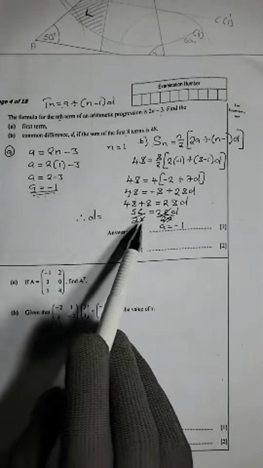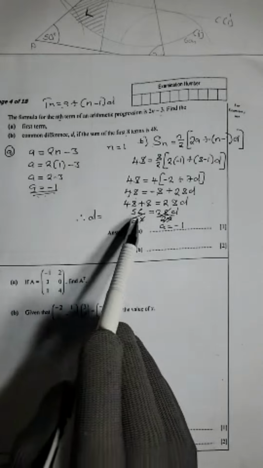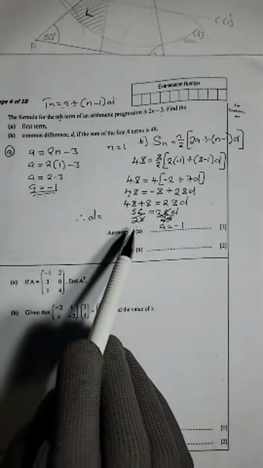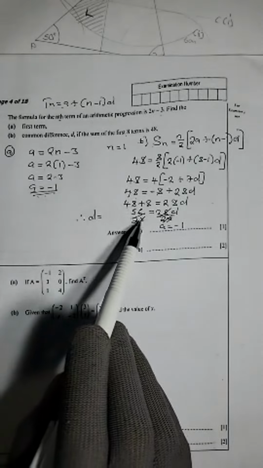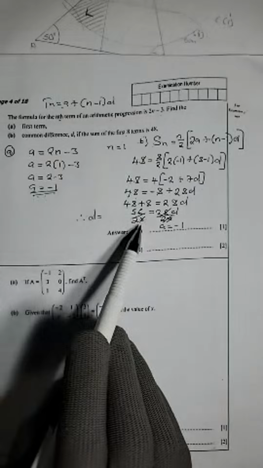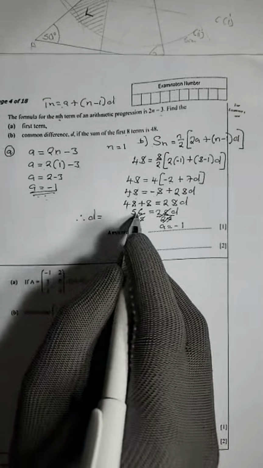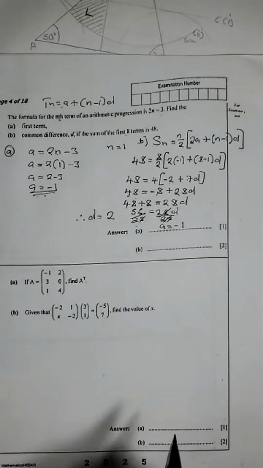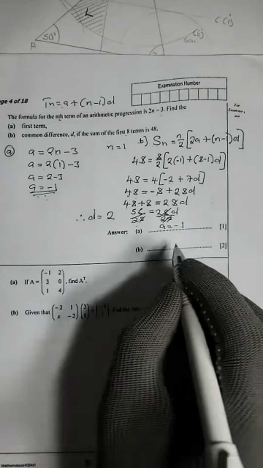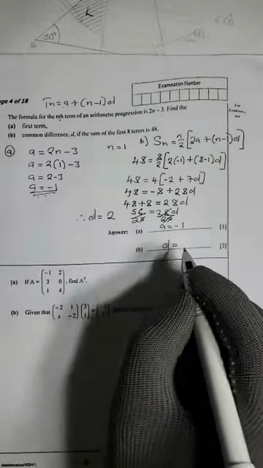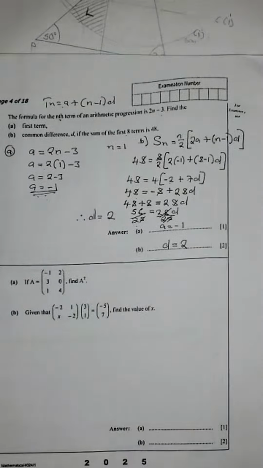Let's multiply 28 by 2 to see if it gives you 56. Yes, it is 56. So 28 into 56 is 2 times, just to confirm that this is true. So d is 2.